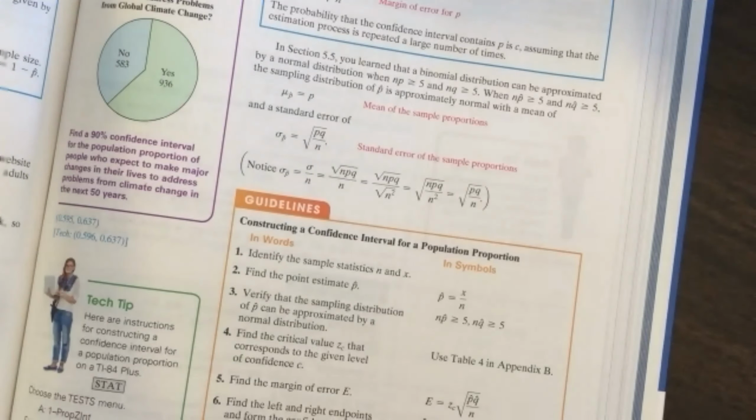Good morning, everybody. We're going to be wrapping up chapters 5 and 6 today. We have our test coming up on Tuesday, and we're going to do a little activity on confidence intervals for a population proportion. That's our plan today, or at least I'm going to get you started so that you can work on it on your own.